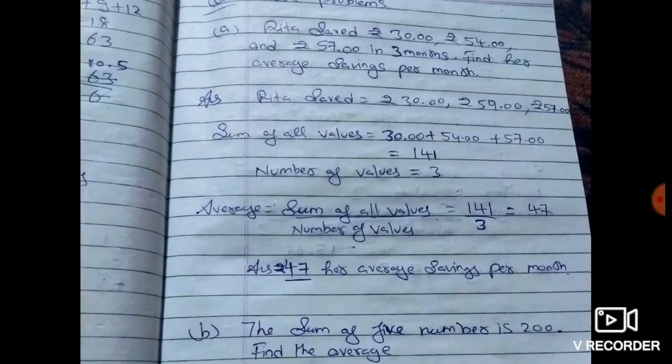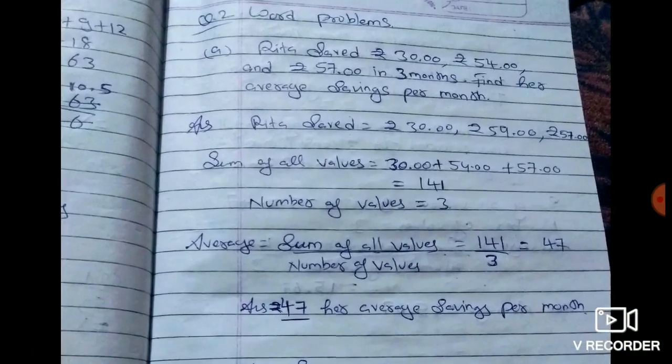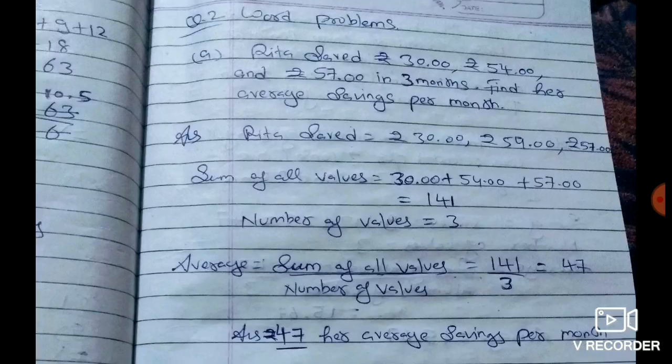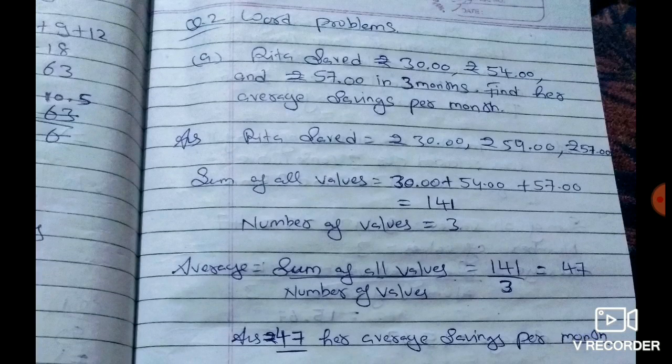Next, I'm explaining how to find out the average in a word problem. One word problem is given. Rita saved rupees 30, rupees 54, and rupees 57 in 3 months. Find her average saving per month. Here we are finding the average saving per month. What is her average saving per month?